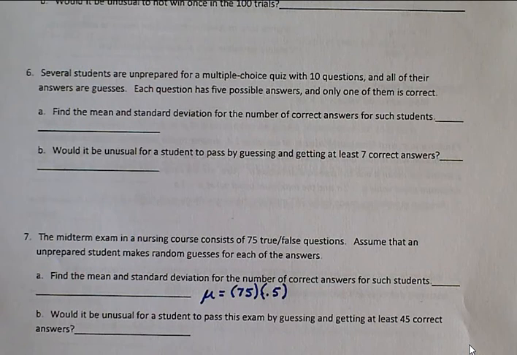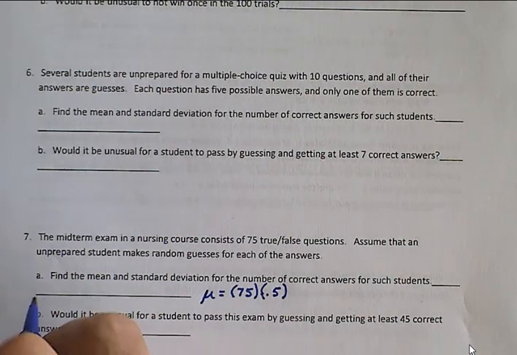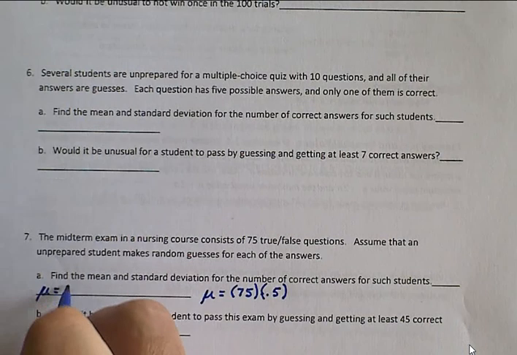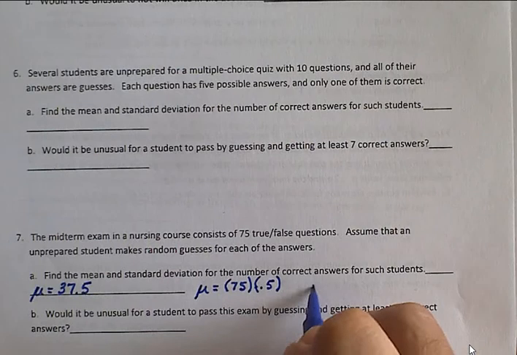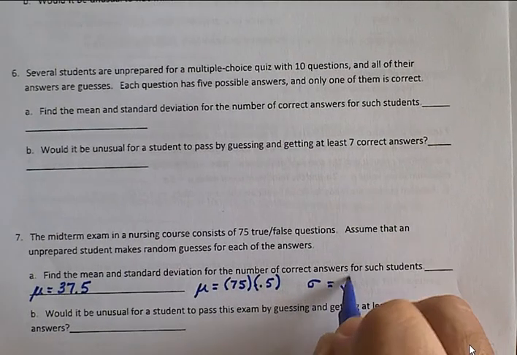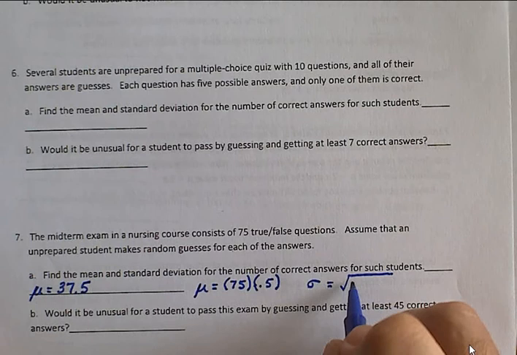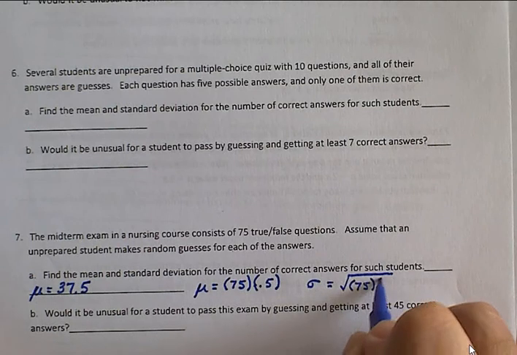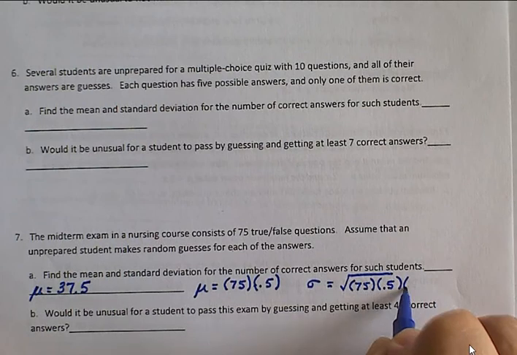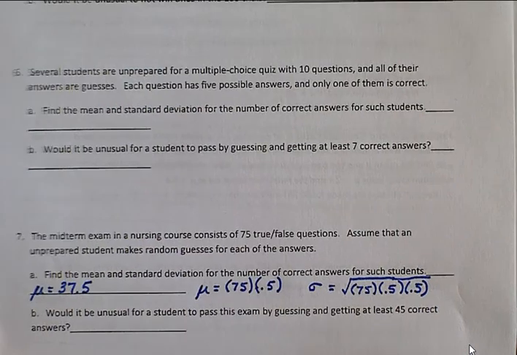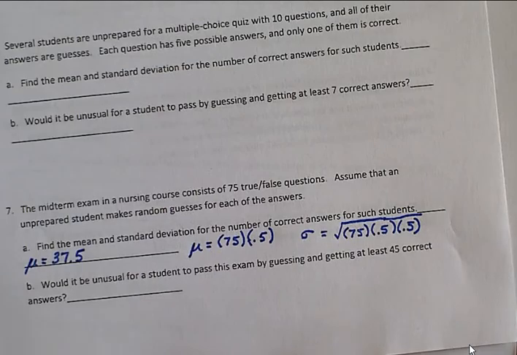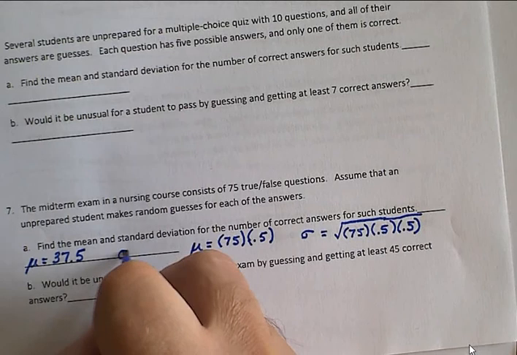Now, that means I get a mean of 37.5. And then plug it into the standard deviation formula. That's the square root of 75 times 0.5 times 0.5 again. Again, P and Q have to add to 1. Typing that into your calculator, I got a standard deviation of 4.3.